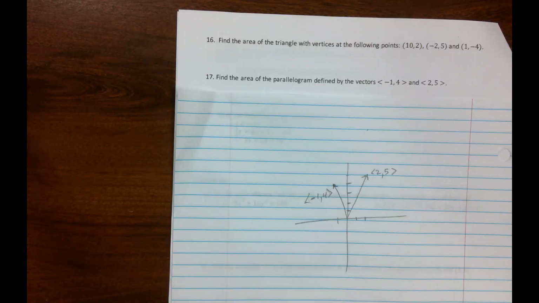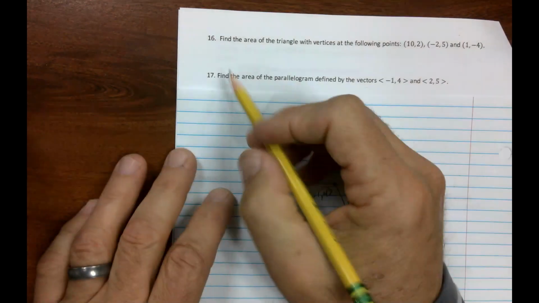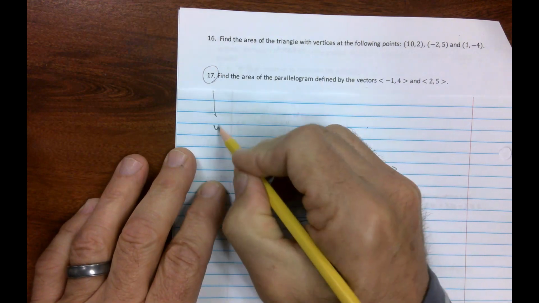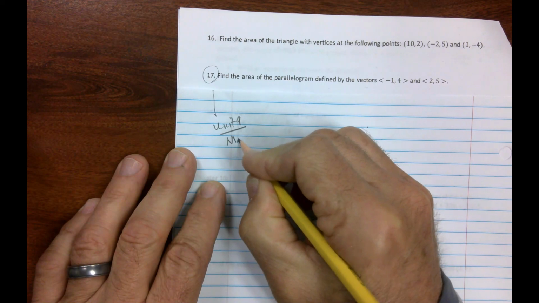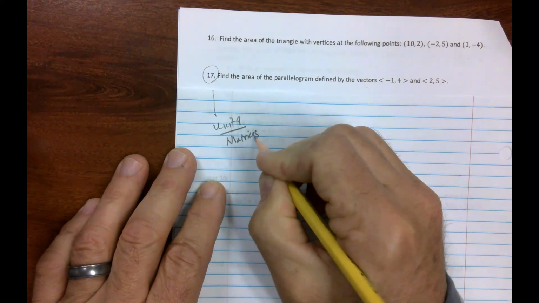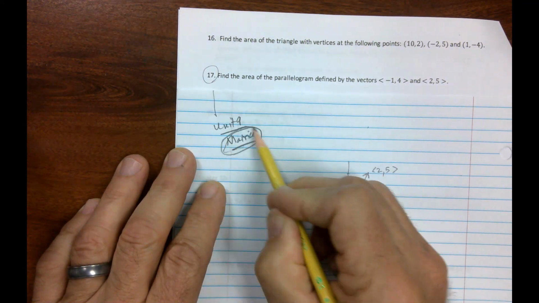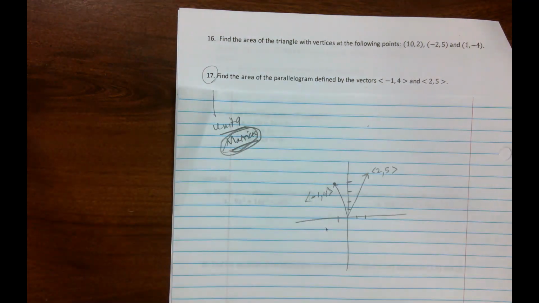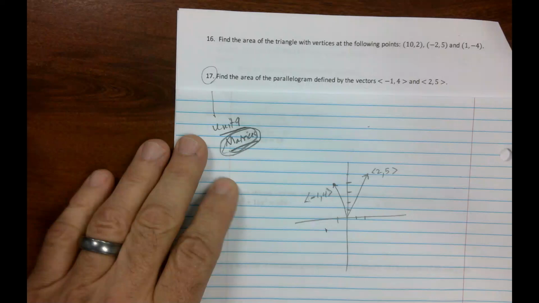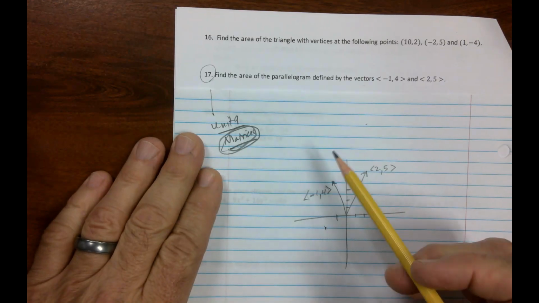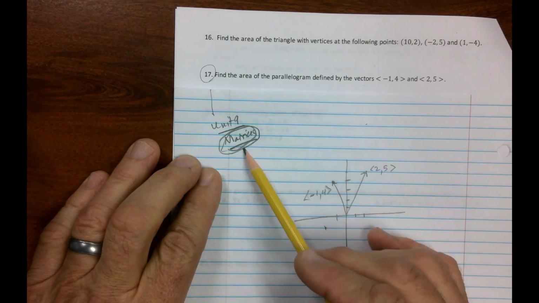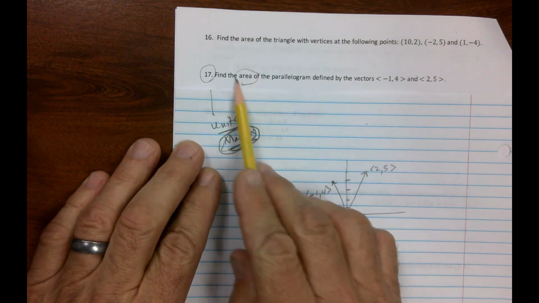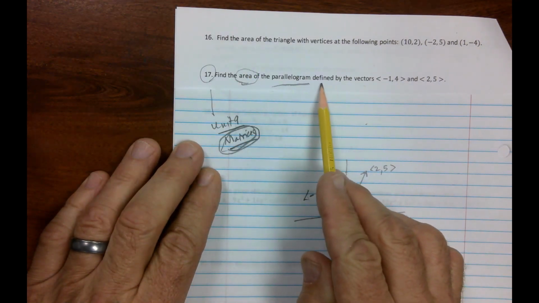All right, number 17. Now remember, number 17 is from Unit 9. What is Unit 9? What's the main focus? Matrices. Now, this is something I did not cover for you 2022, 2023 people, my originals. So it's just something I didn't cover: how to use matrices to find the area of a parallelogram defined by the vectors.